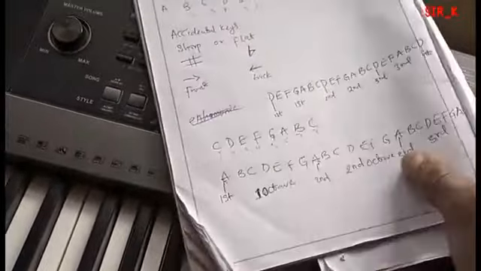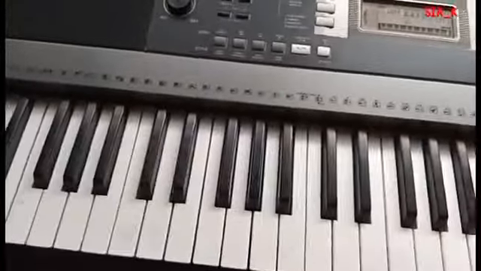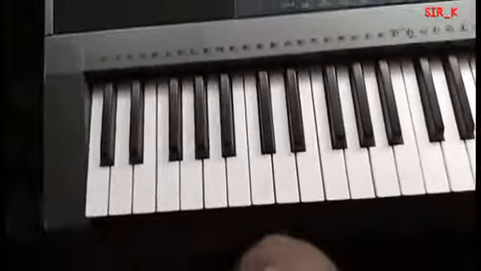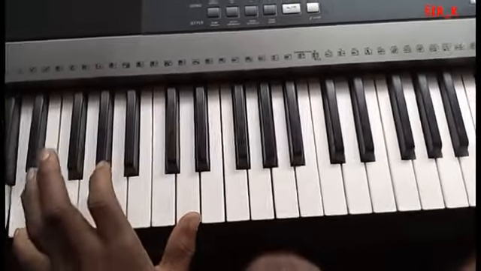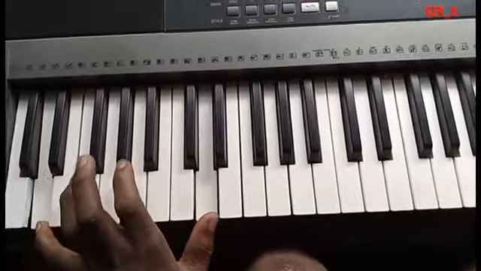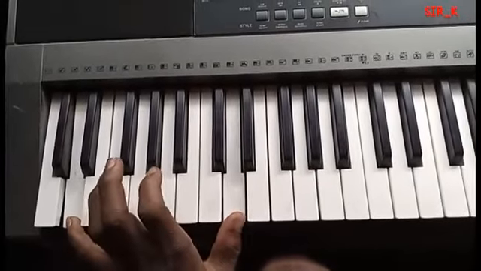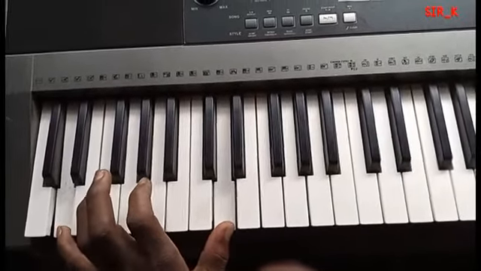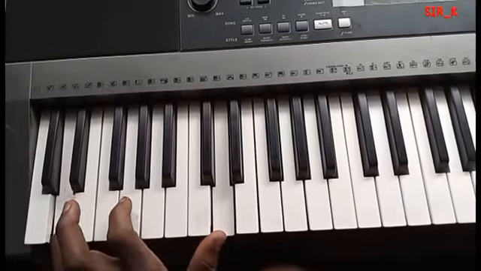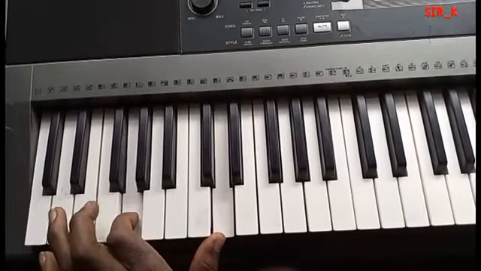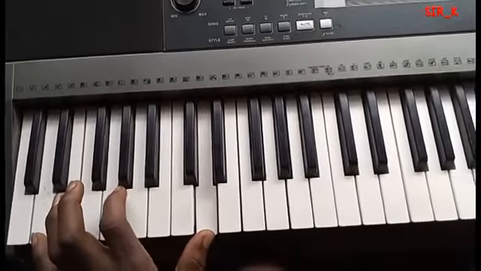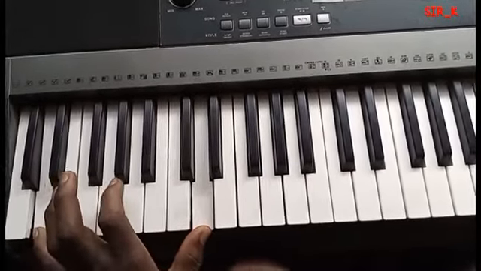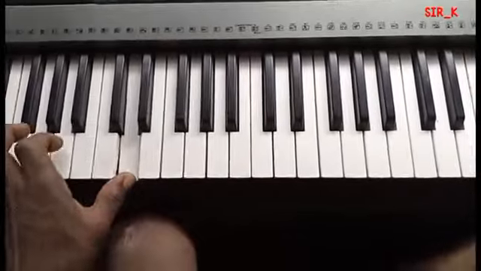So now on a real keyboard, this is how it looks. From this D to this D is 1 octave. When you count it, 1, 2, 3, 4, 5, 6, 7, 8, which is 8, right? So this is 1 octave, the first octave of this keyboard.